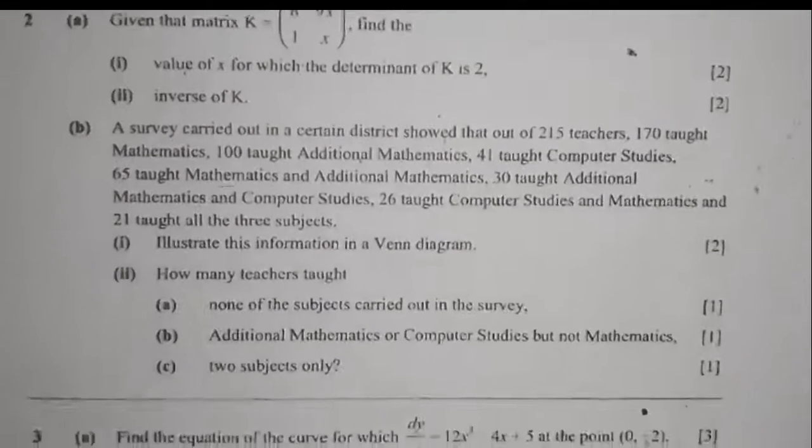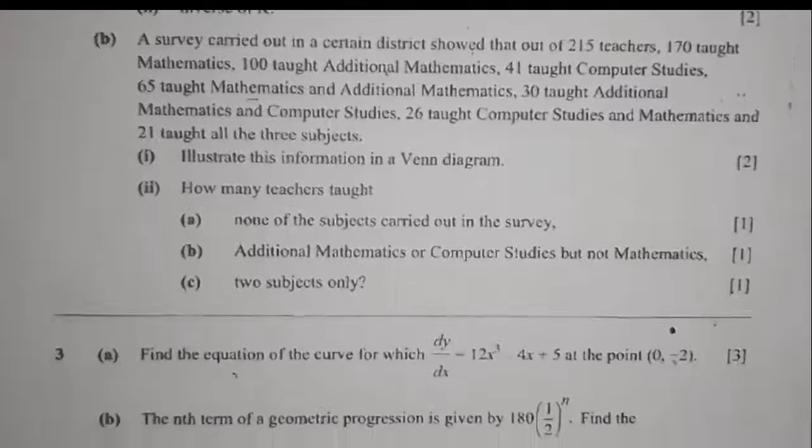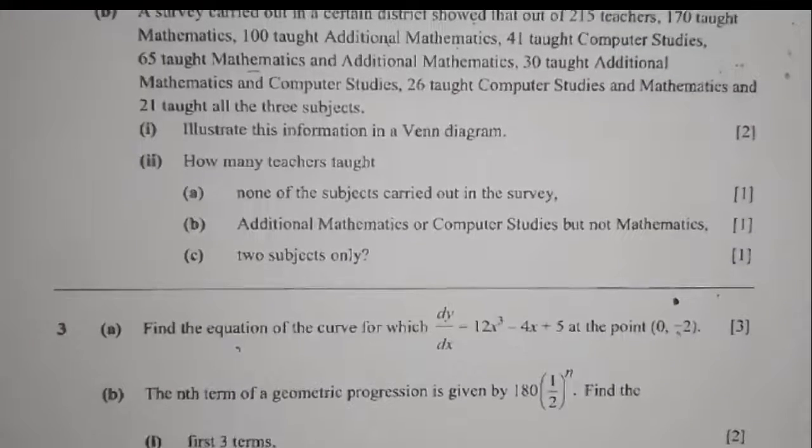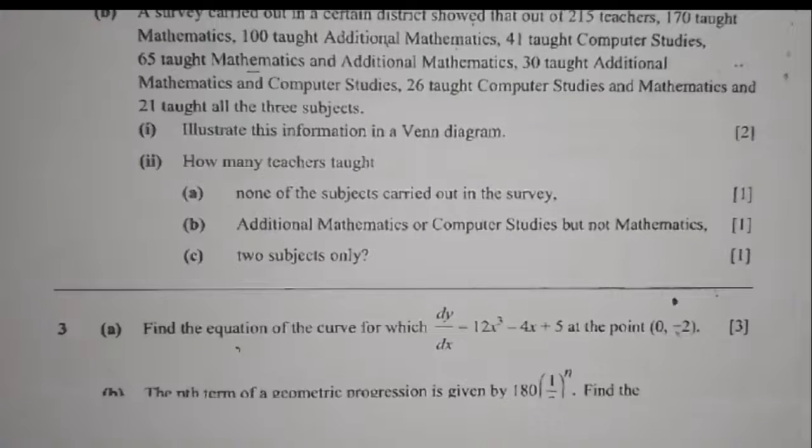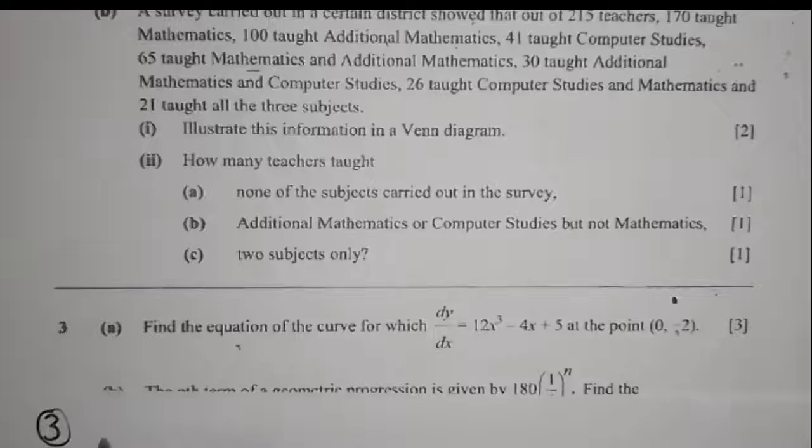Now the following video will be about calculus. If you are watching this video on calculus for the first time, what I'll do is I'll copy this question 3.